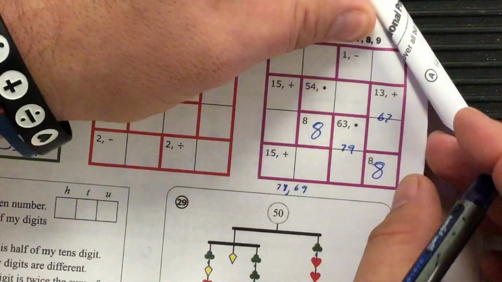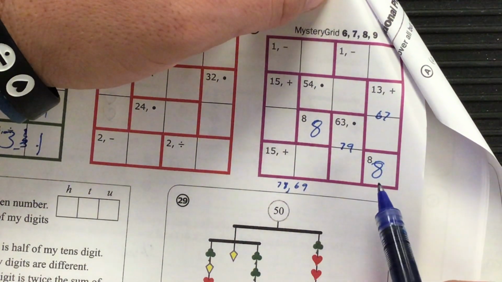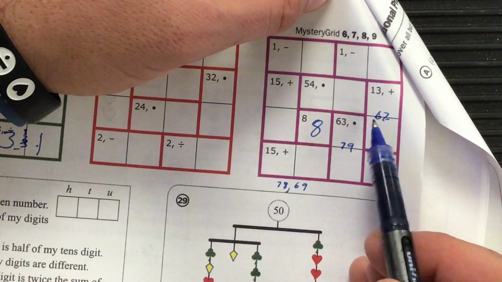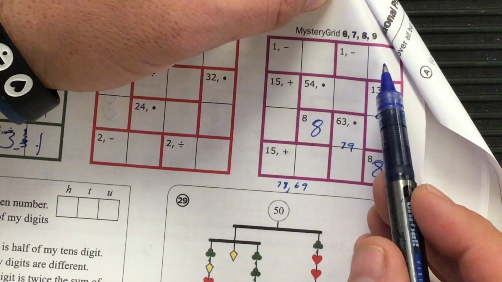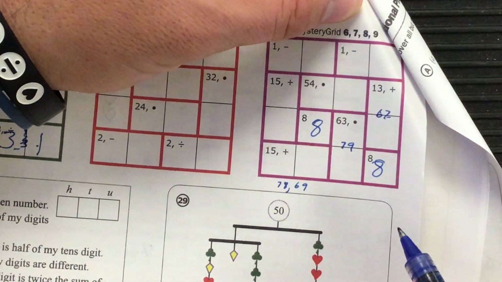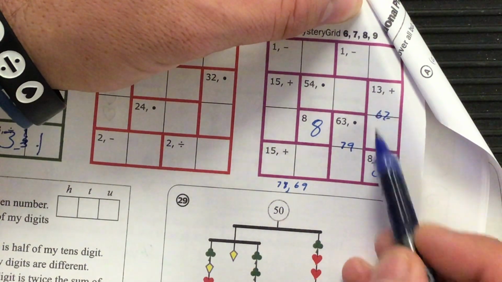All right, a little hint on this one, guys. I'll give you one since it's kind of hard to see with the staple right there. Bottom right is 8. Yep. The one above it has to be a 6 and a 7. Don't know the order yet, but that means I know what the top square has to be, because 6, 7, and 8 are all going to be right here. So it'll be 9.